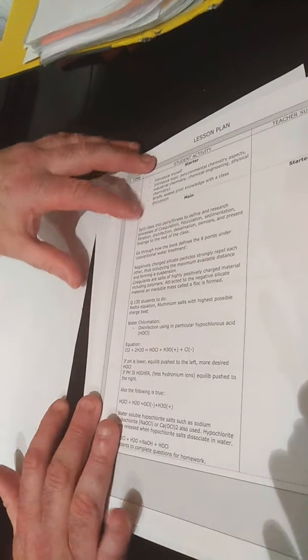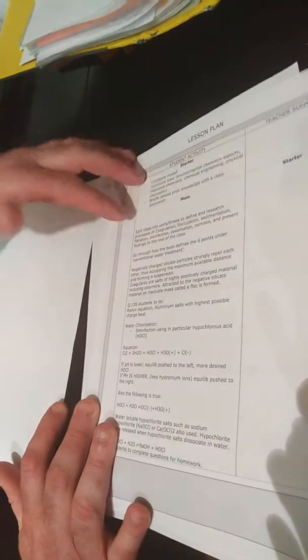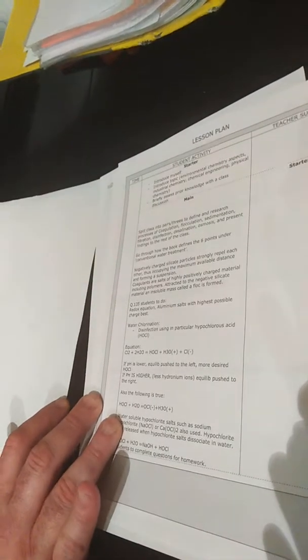So the second example we have is literacy and numeracy strategies. The literacy strategy here, I've taken from a Year 12 chemistry lesson plan. If you notice the key vocabulary there, coagulation, flocculation, I set that out so that the terms are defined and researched by groups and then taken to the rest of the class.